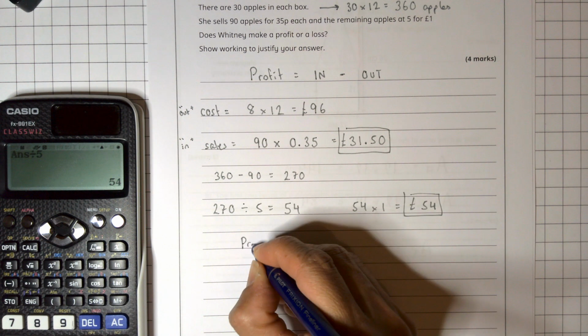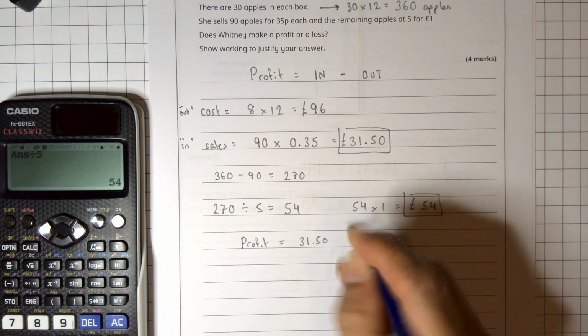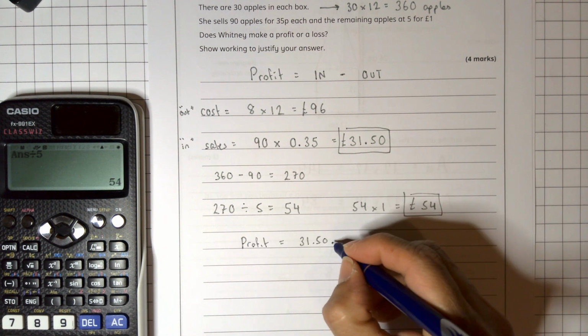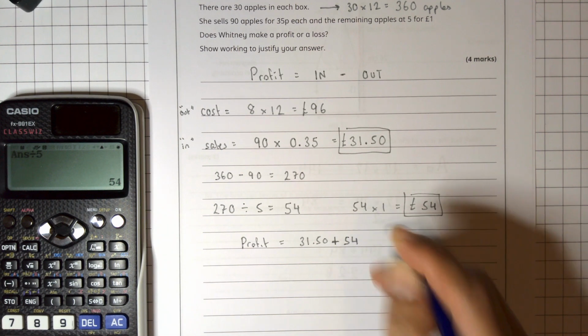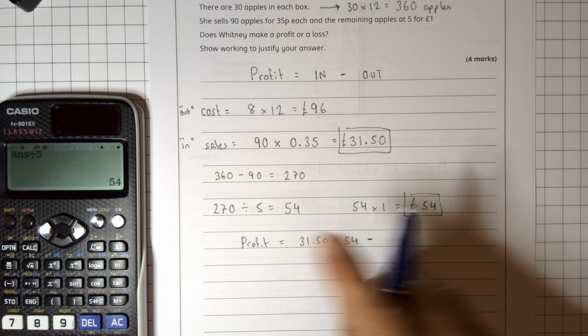So if I come back to my profit, the profit is going to be the money that comes in, which is £31.50 from those sales, plus the £54 from here, take away the costs, and the costs we calculated were 96.